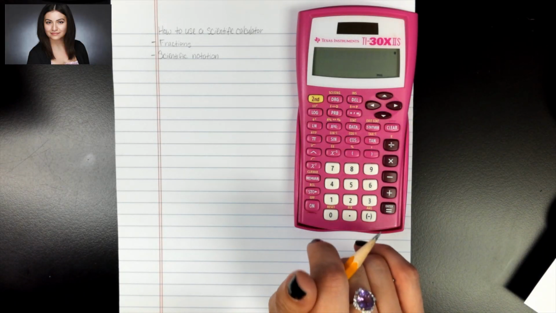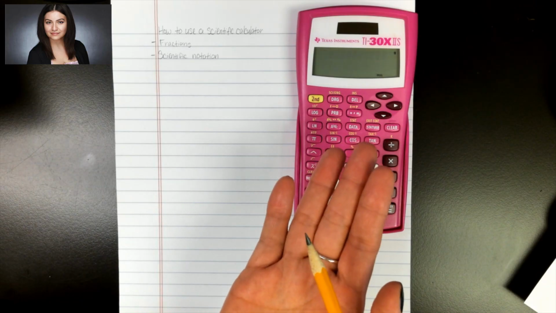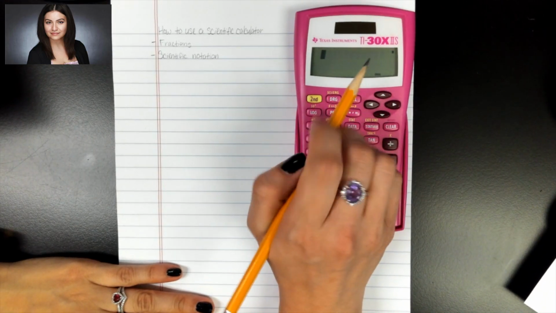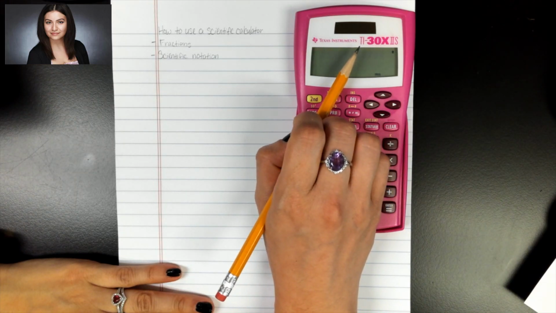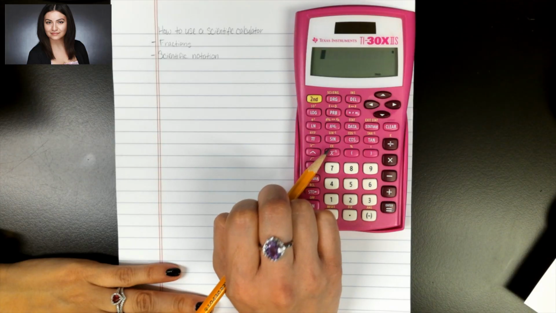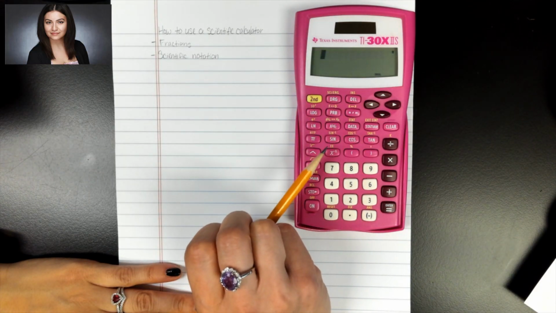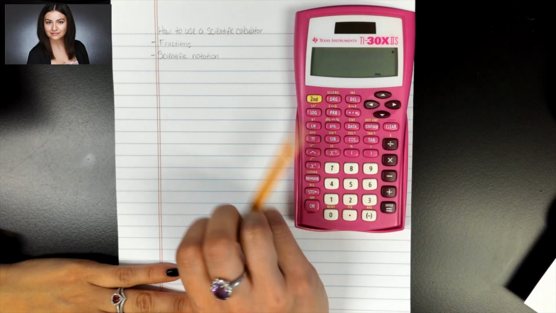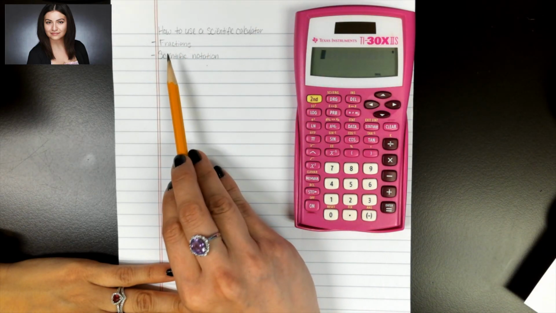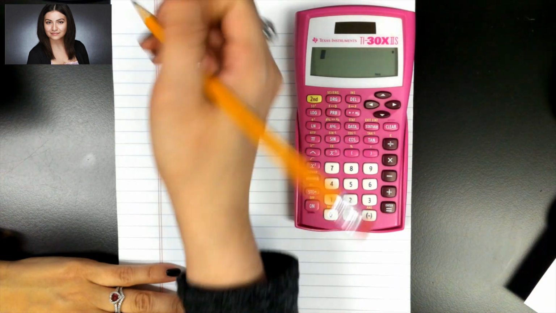Hello everyone, welcome to how to use a scientific calculator for chemistry. The calculator that I recommend are your TIs, and the reason why is because it has that EE function. Any calculator that has that EE function is going to help you with writing it in scientific notation. So first, let's go over our fractions.